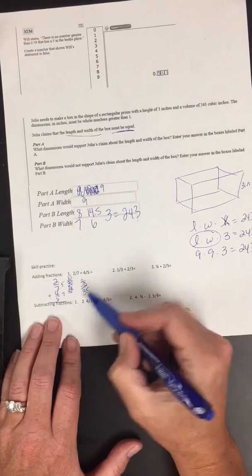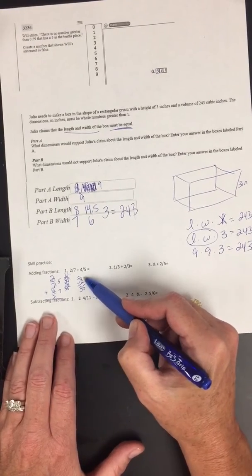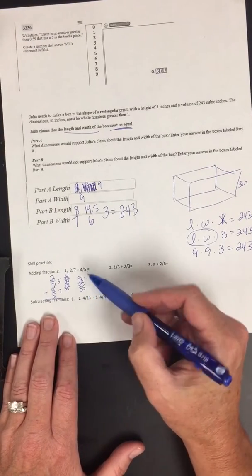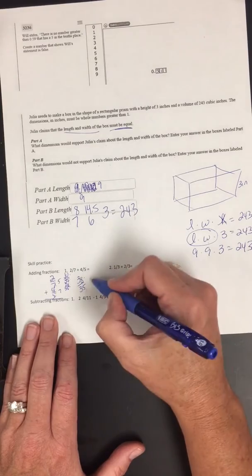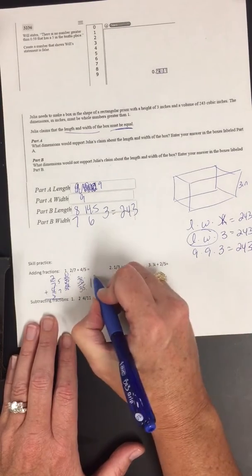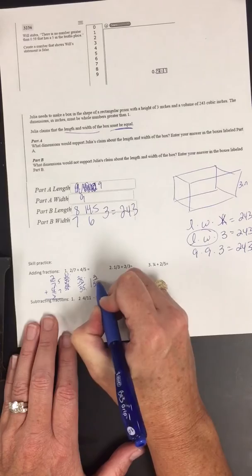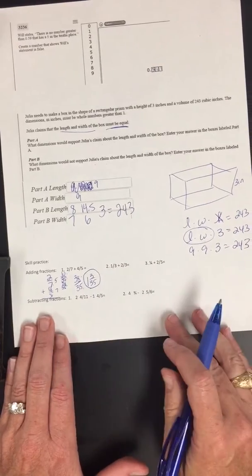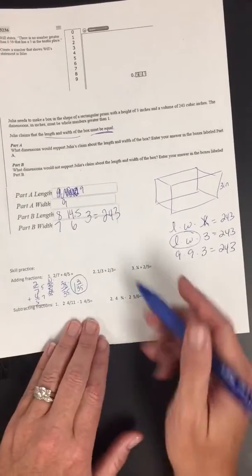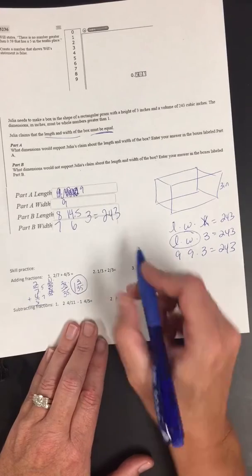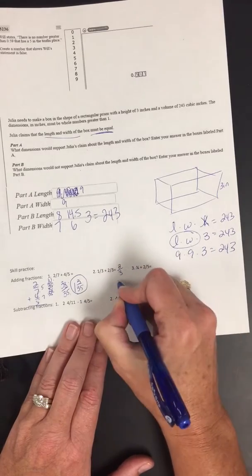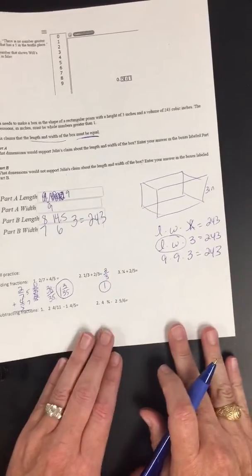And this is called an improper fraction because the numerator is bigger than the denominator. So we find out how many times does this go into that. It goes once with a remainder of 3, and the denominator stays the same. So your answer should have been 1 and 3 35ths. On this one, simply 1/3 plus 2/3. Hopefully everybody knows that is 3/3 and that is 1 whole.